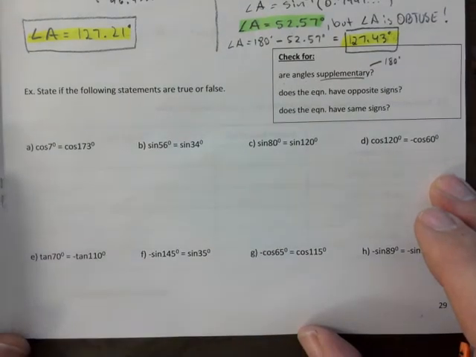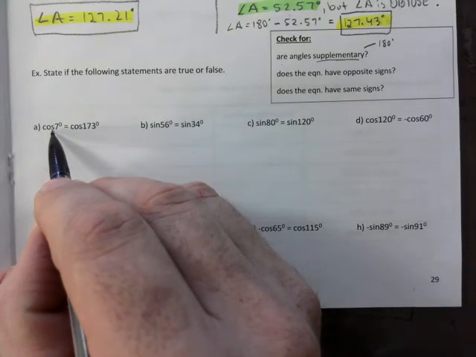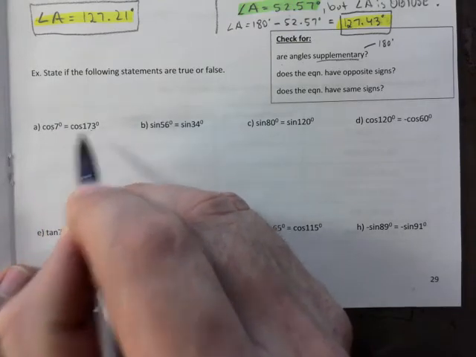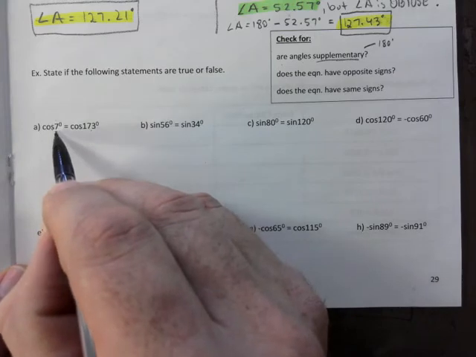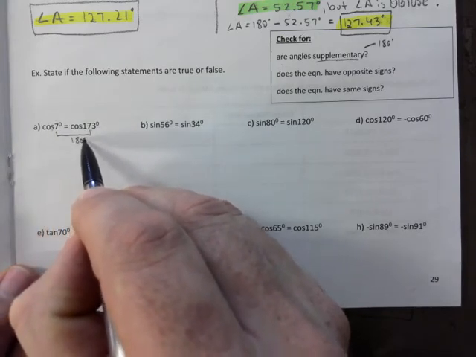So the last resort, which we always have available, is to use your calculator to show whether or not it is actually true. But cosine of 7 is equal to cosine of 173. The first check is going to be this: do they add up to 180? They do, right? So that's checked. Now you can continue, because if it's not 180, done. It's false right away, okay?